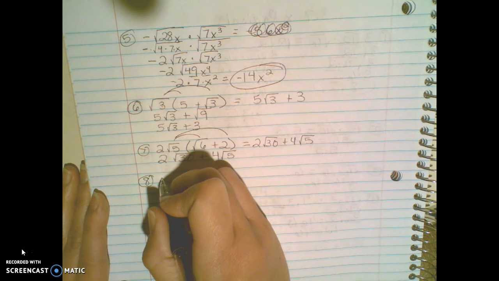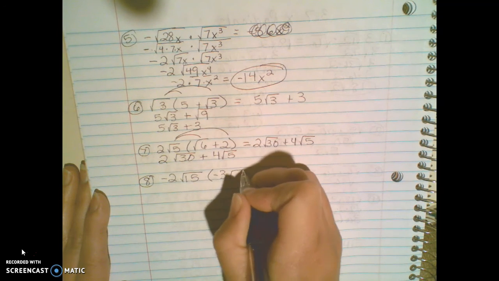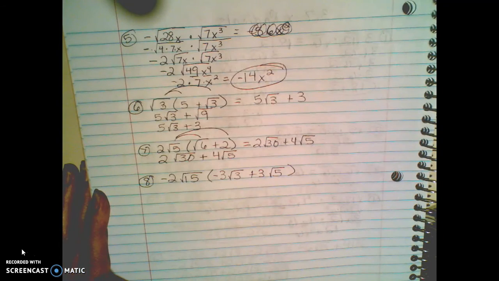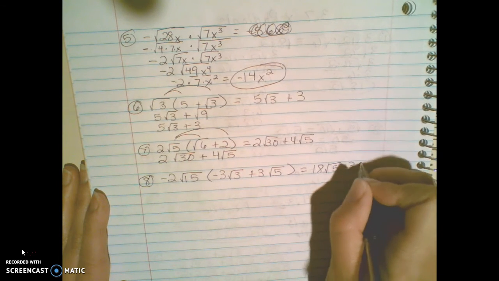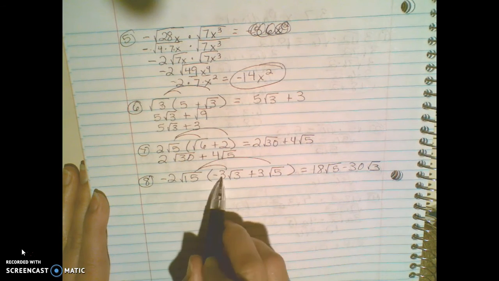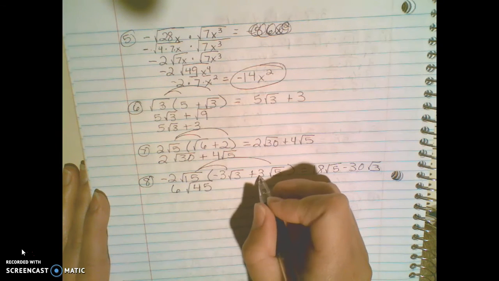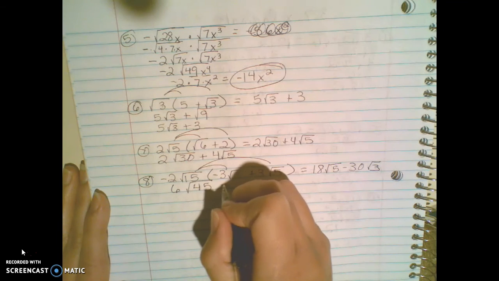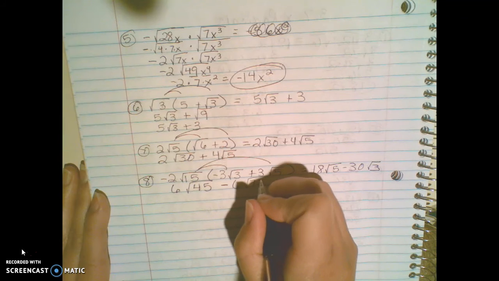Last one, number 8 is negative 2 square root of 15 times the quantity, negative 3 square root of 3 plus 3 square root of 5. Your answer for that one is 18 square root of 5 minus 30 square root of 3, because I'm distributing again. So negative 2 times negative 3 is 6. 15 times 3 is 45. And then negative 2 times positive 3 is negative, or minus 6. 15 times 5 is 75.